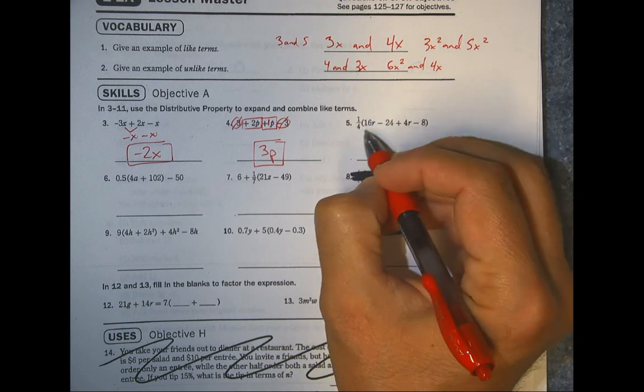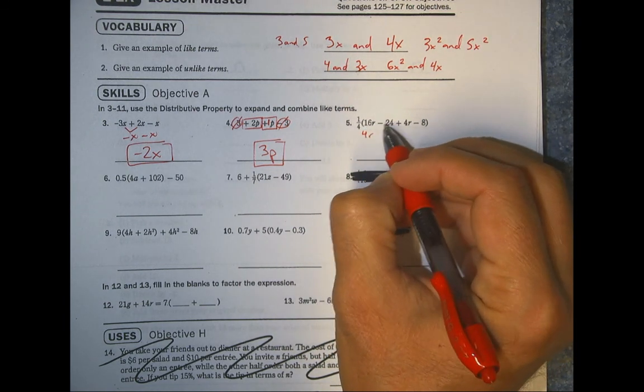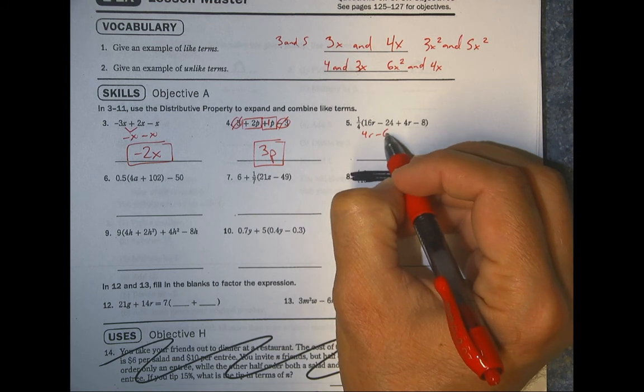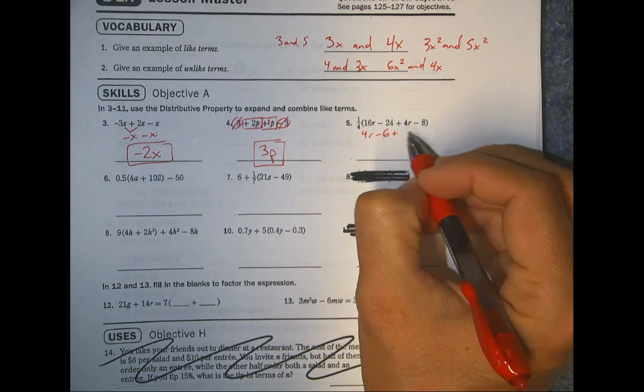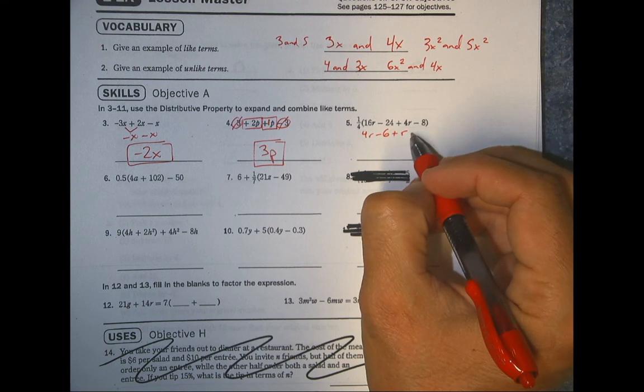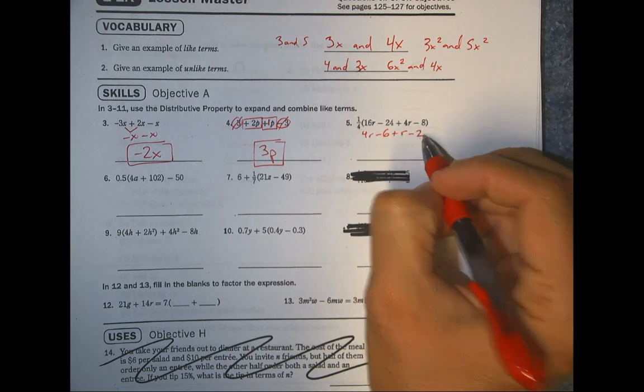So 16 divided by 4 is 4r. 24 divided by 4, 6. 4 divided by 4 is 1r. And then negative 8 divided by 4 is negative 2.